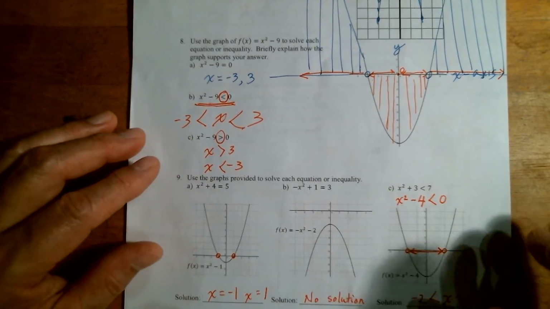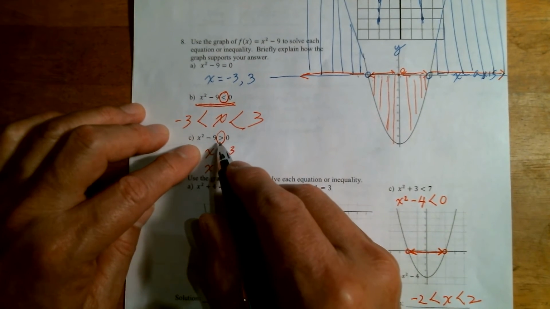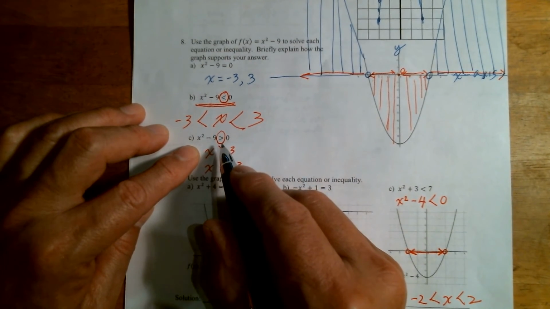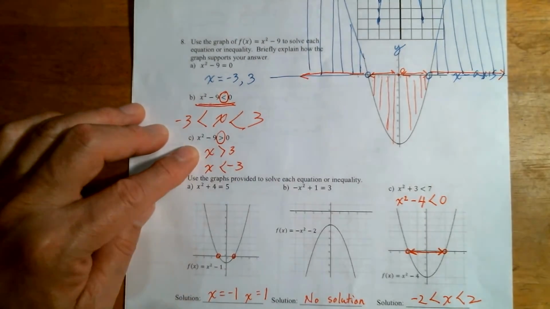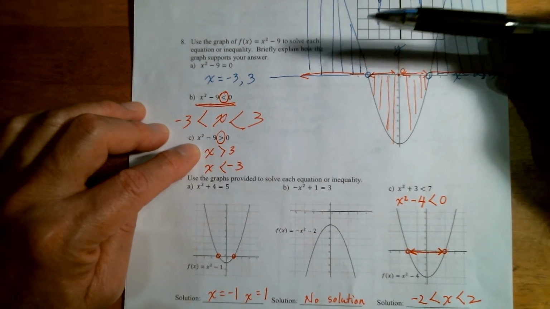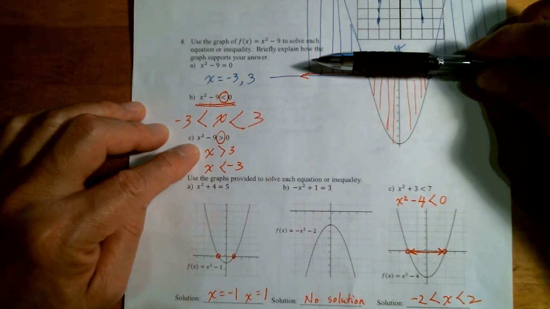All right, moving on. X squared minus 9 is greater than 0. The key term is greater than 0. So the whole f of x is greater than 0. So what is greater than 0? It's up here.